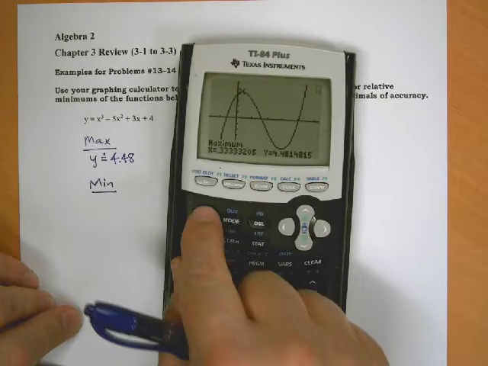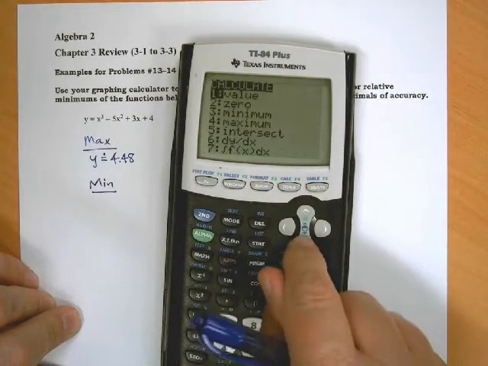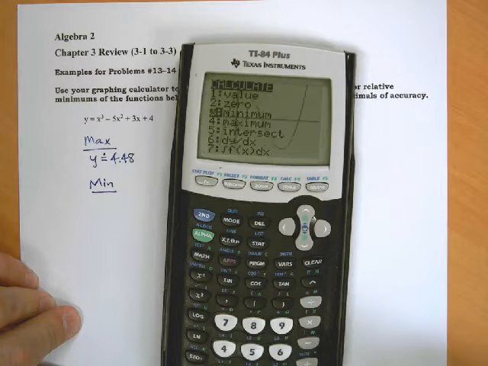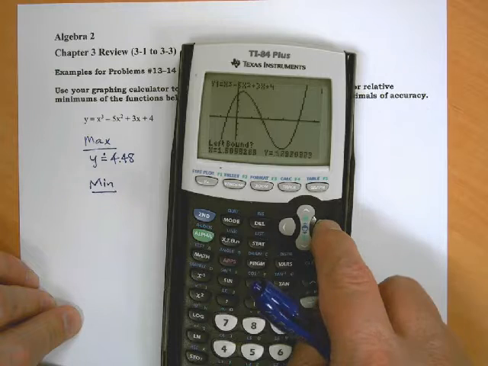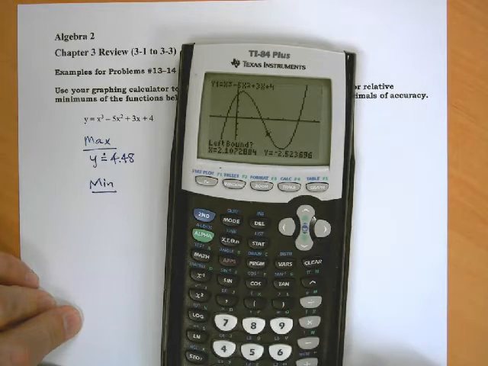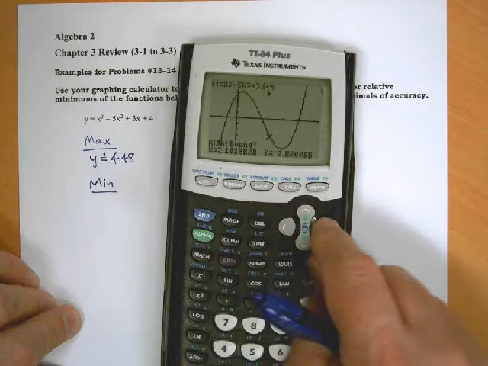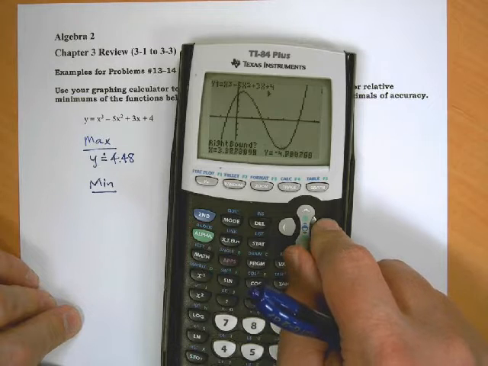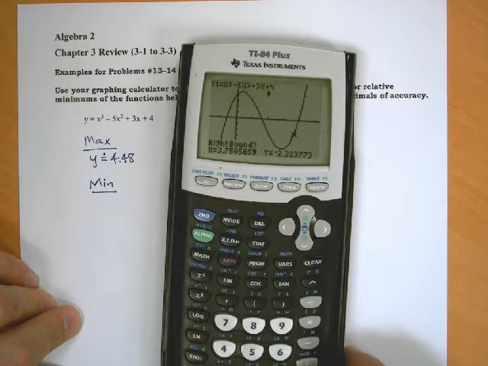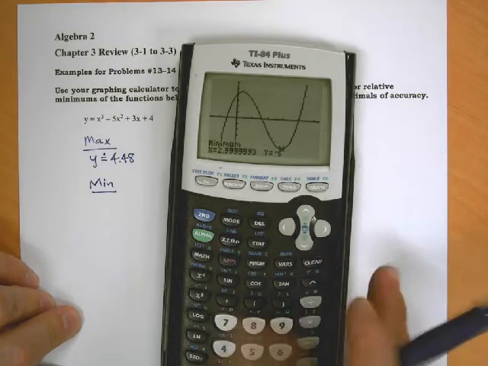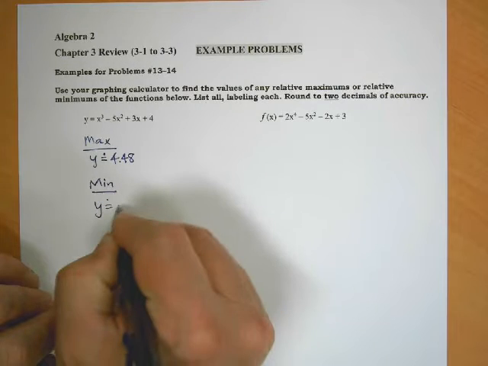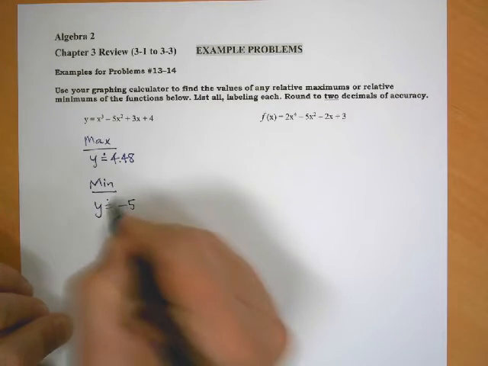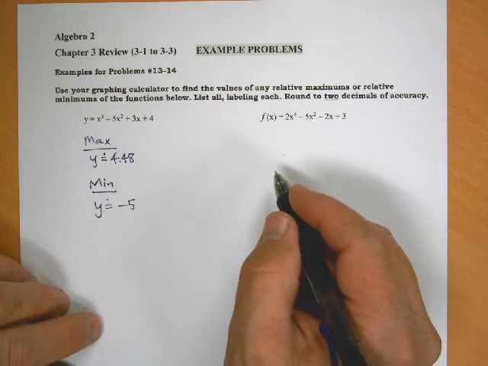You go second, calculate, but you use choice 3 this time. And then you slide over here using your arrow keys, and you want to go to the left side of the valley. Hit enter, and now it wants you to go to the right side of the same valley. Once you're on the right side of the valley, hit enter twice. And that y is a minimum height of -5. And actually, I didn't need the dot above the equal sign since we're not rounding that number.